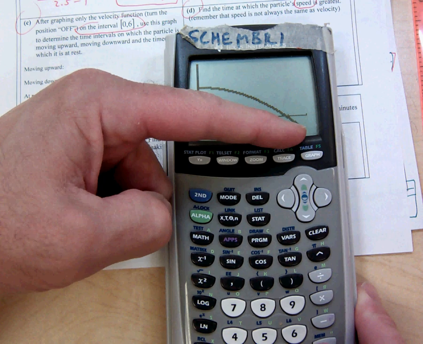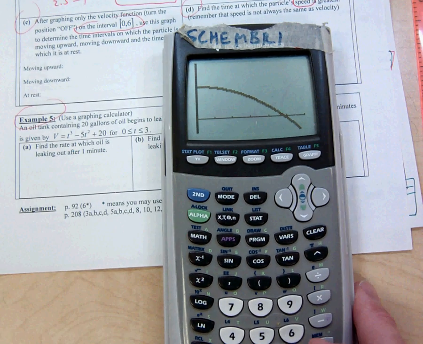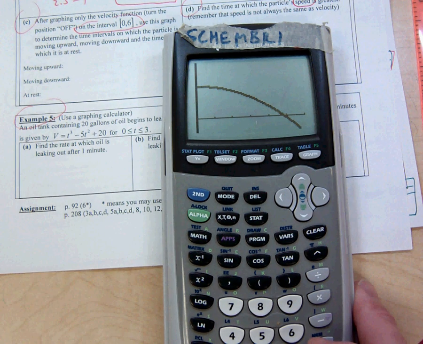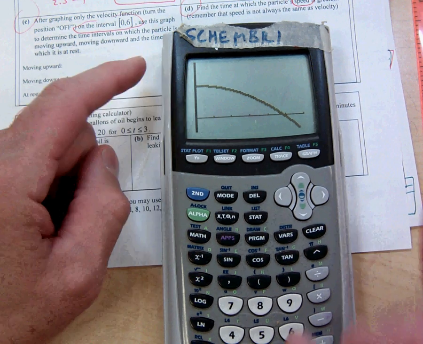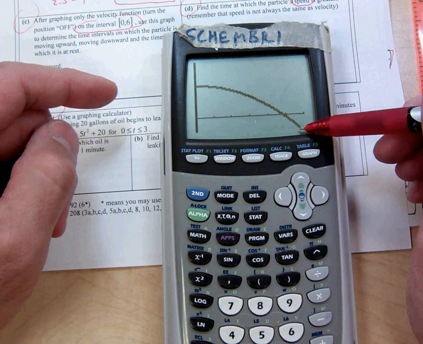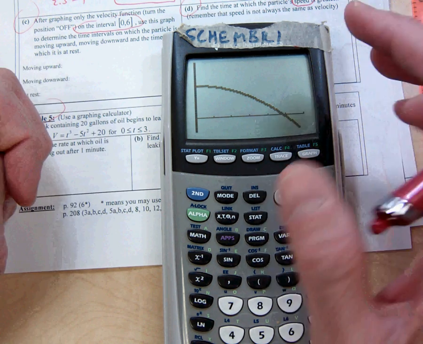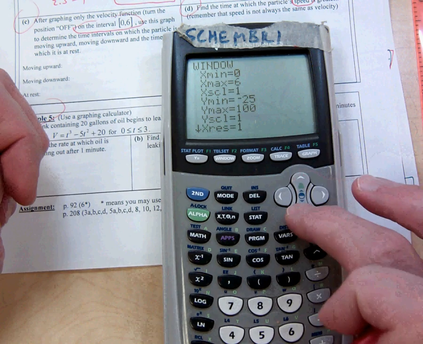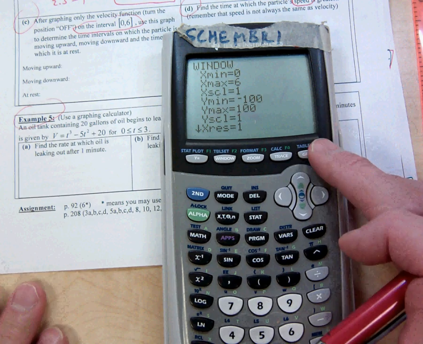So I need to figure out what has the greatest absolute value. That y value there or that y value down there. Which one has the greatest absolute value? Well, I better get a symmetric window here if I want to answer that question, right? Are you with me, guys?